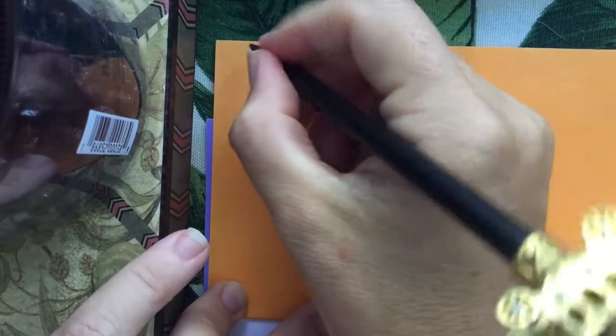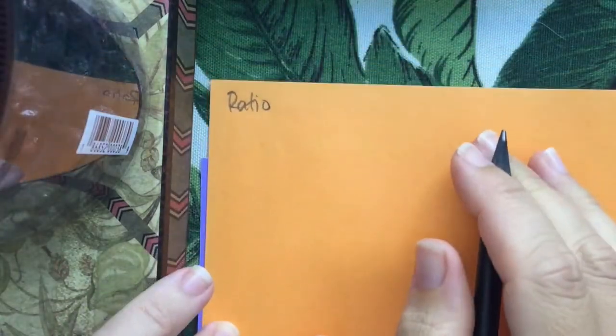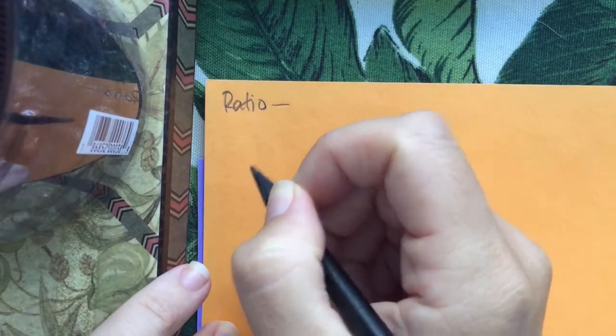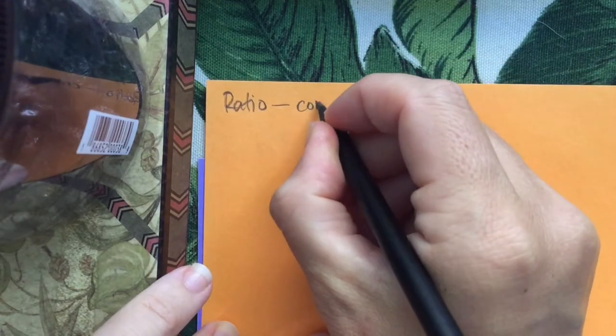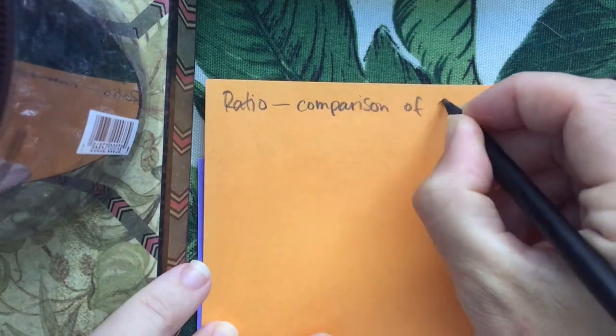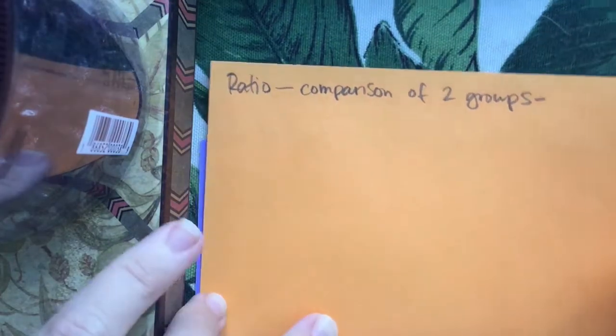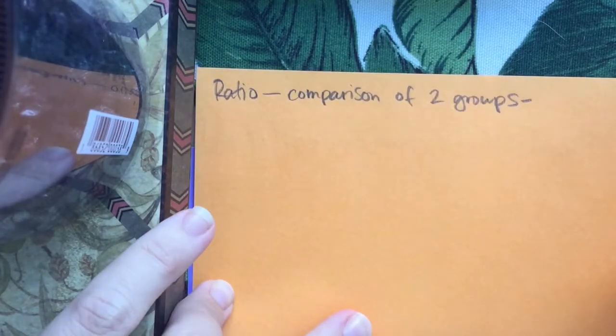So first, let's talk about what a ratio is. A ratio is simply a comparison of two groups. So when I say a comparison of two groups, that could be men and women. That could be apples and oranges, cookies and sugar.